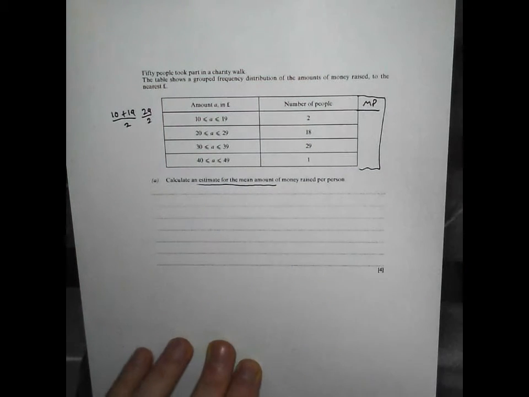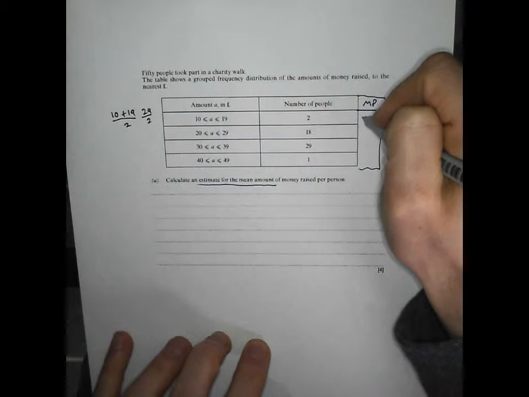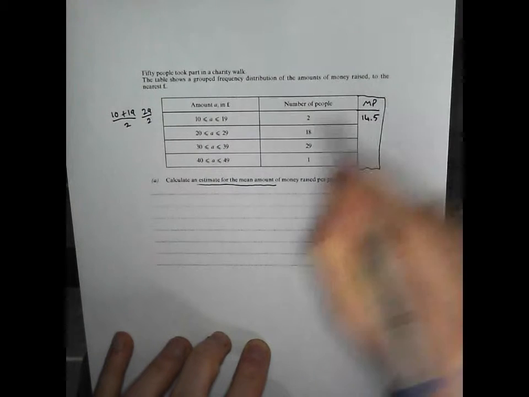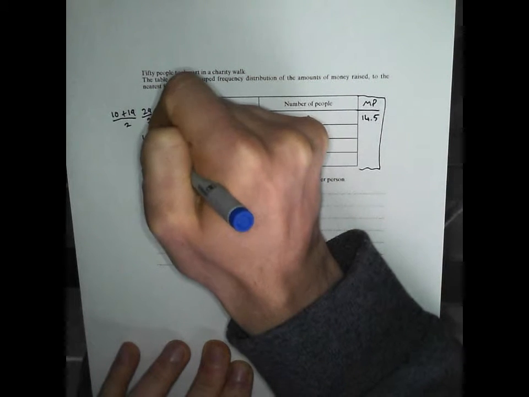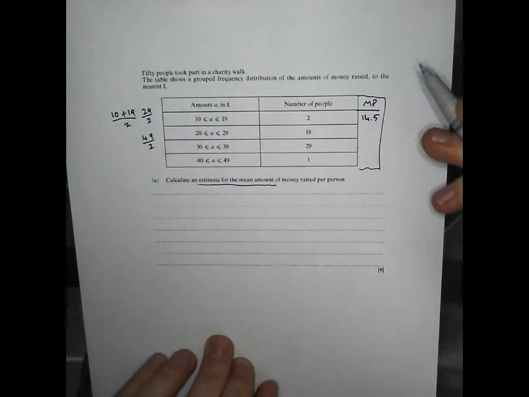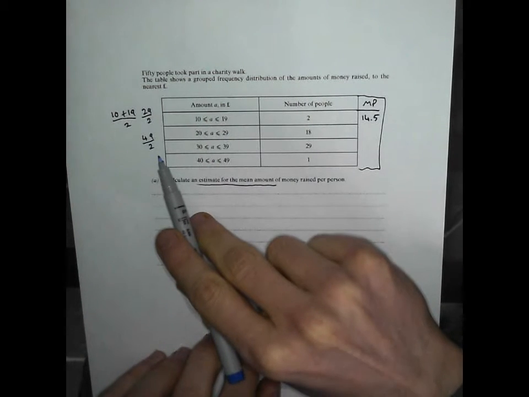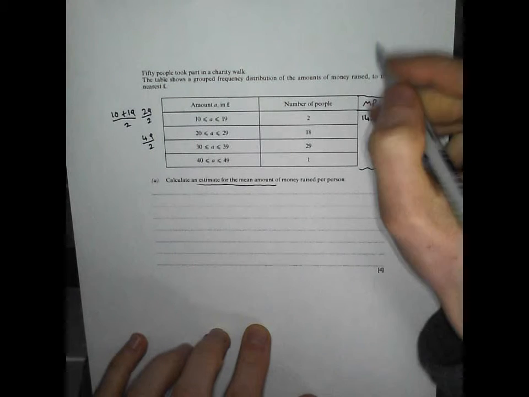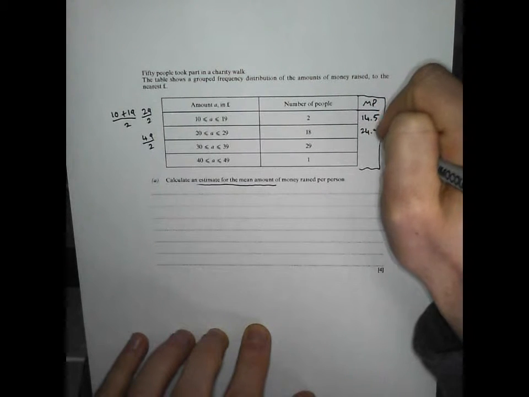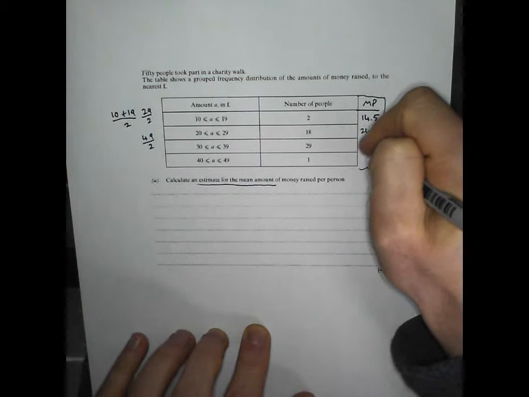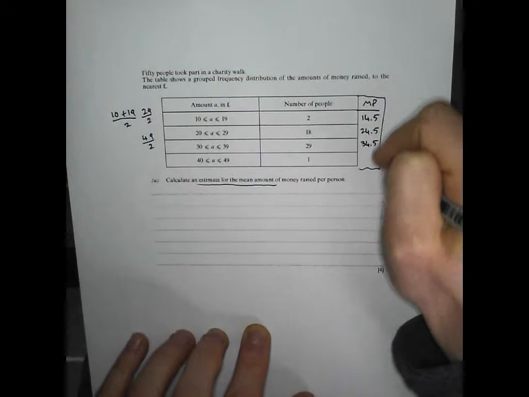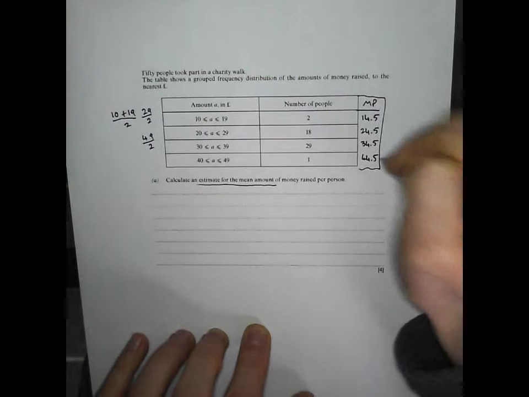So I get 10 plus 19, I think is 29, and if I halve 29, I think, if my maths is right, I get 14.5. 20 to 29, well, if we use my technique there, I think that's going to come to 49, and if I halve 49, it's almost 50. Half of 50 is 25, so I think that's going to be 24.5. Now, the good news is those group widths remain the same, so I think I've spotted the pattern here, 34.5 and 44.5 for that one.